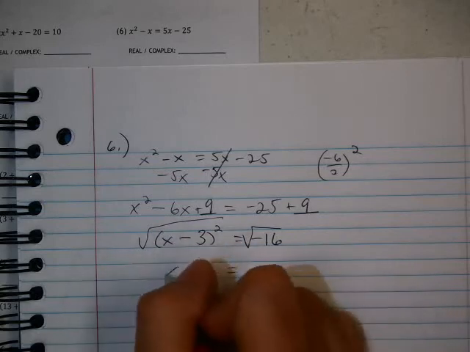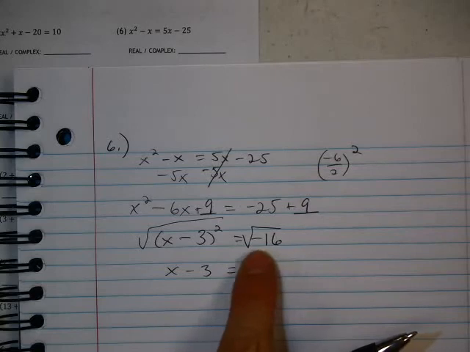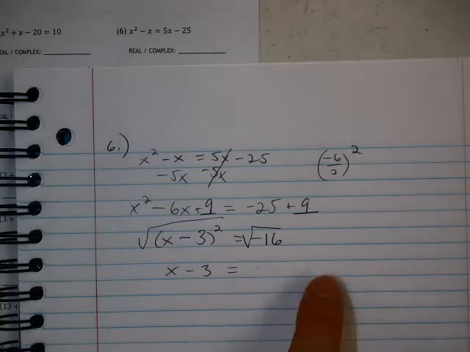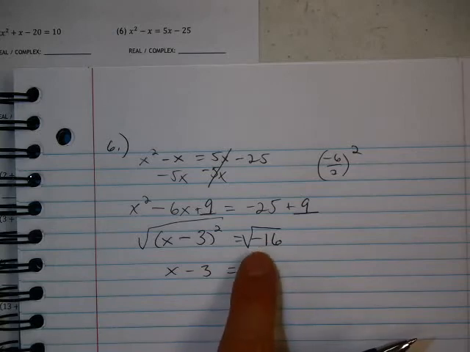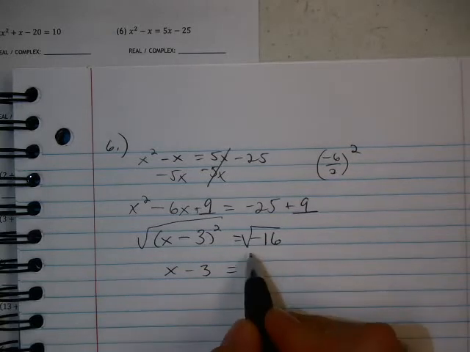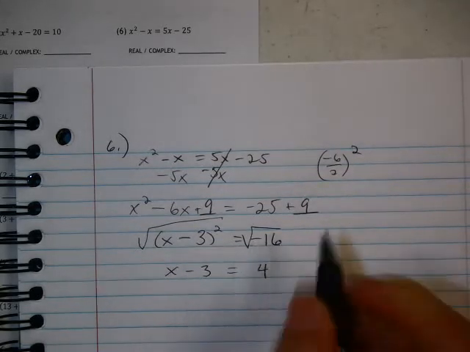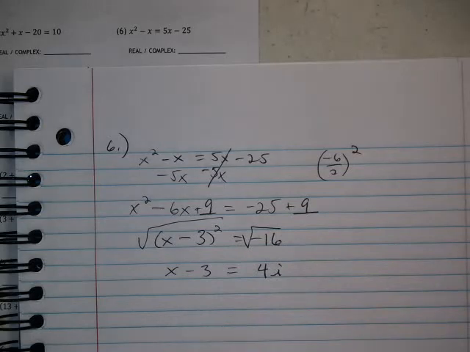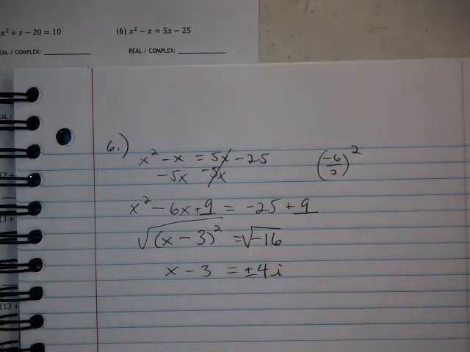This side leaves me with x minus 3. And now I've got this square root of negative 16. This is what makes our answer complex, because now I can't take the square root of a negative, but I have that fancy imaginary number. So when I take the square root of 16, I get 4. The negative becomes i when that comes out. Remember, anytime you take the square root, it's either plus or minus.